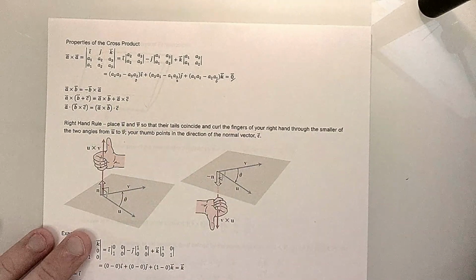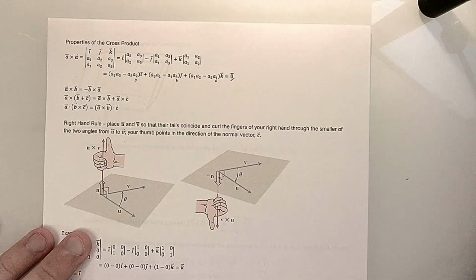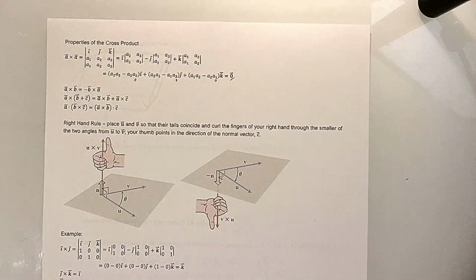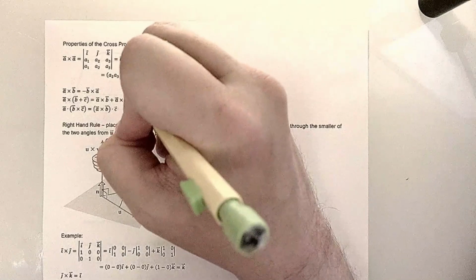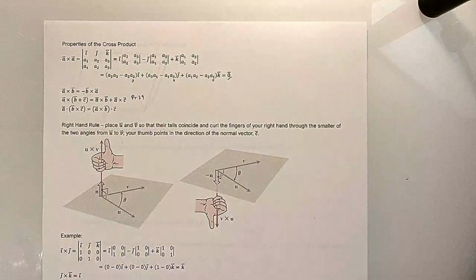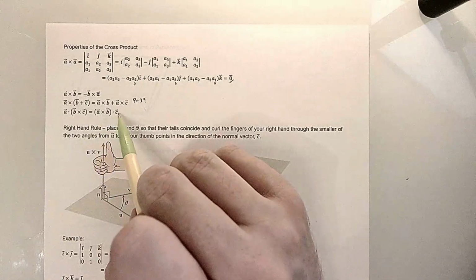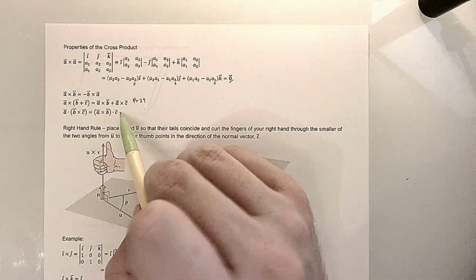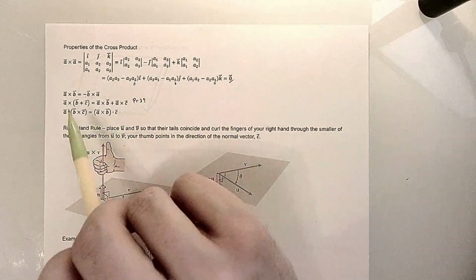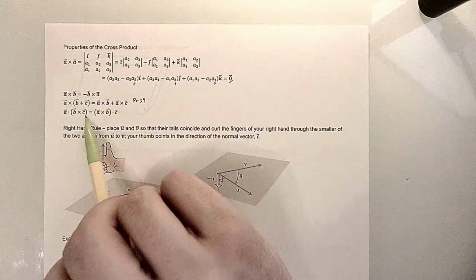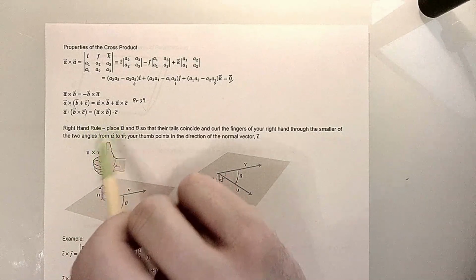And actually, there is a problem in the homework that asks you to prove that. That is problem number 39, so you can check that out. This one we're going to talk about in a minute. This is about the triple product, but this is another property: A dot B cross C is equal to A cross B dot C.